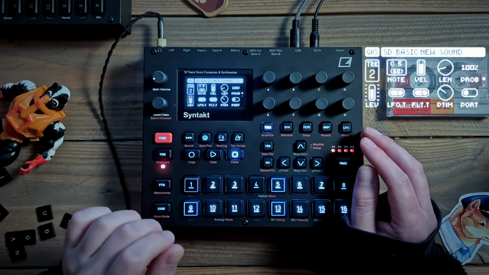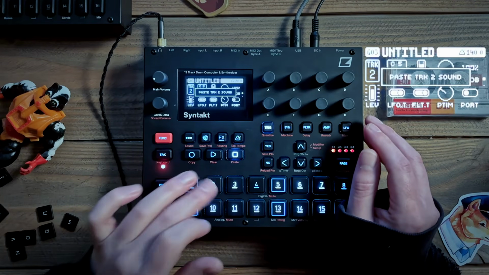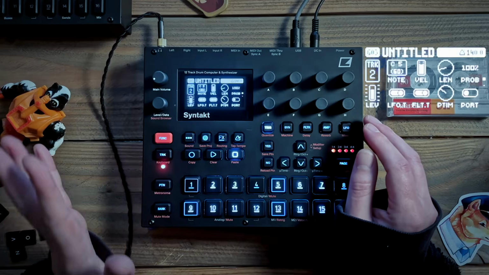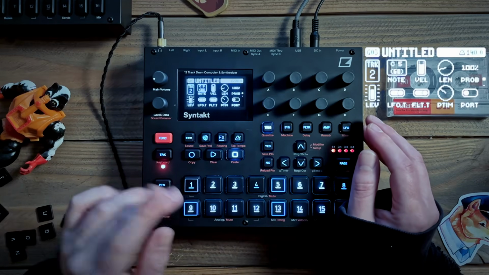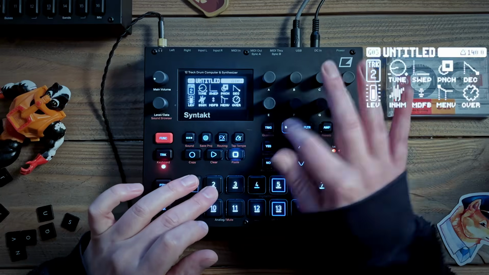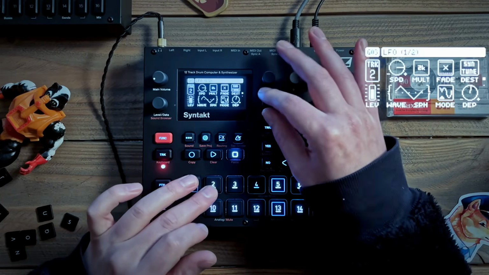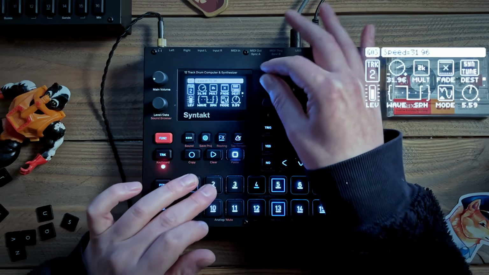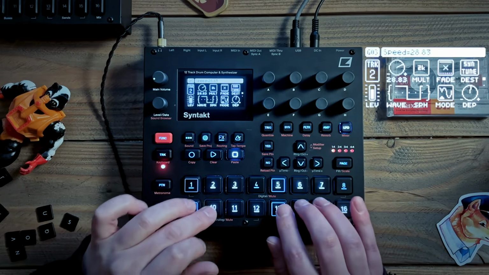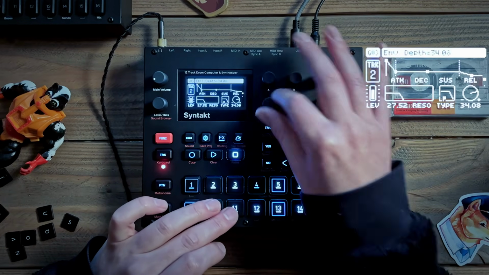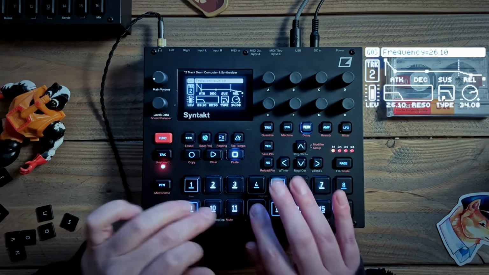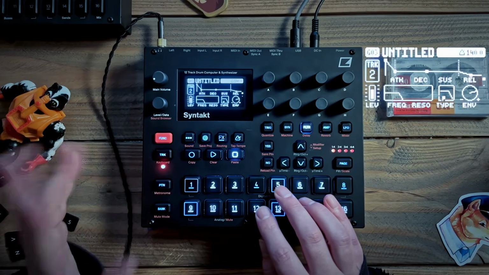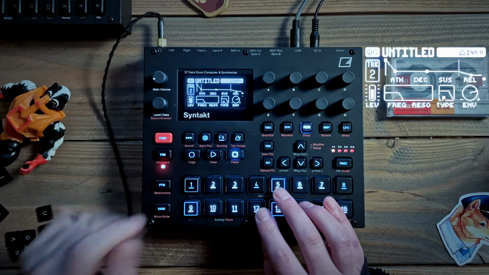Now we're going to take our first track, our first sound, and copy it. And then go to our second sound, paste. I mean, just using a higher pitch already differs it quite a bit. But we're going to change some LFO settings just to differentiate it a bit from our first sound.